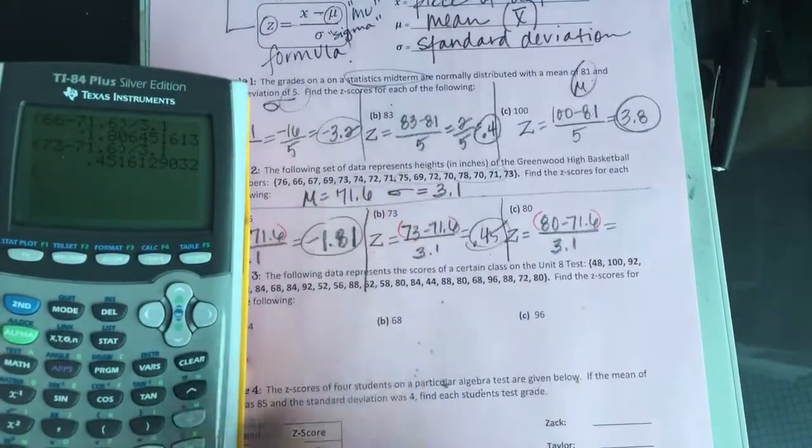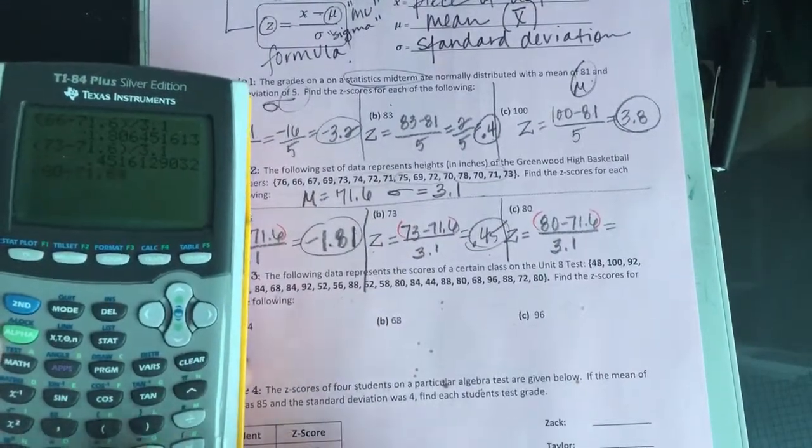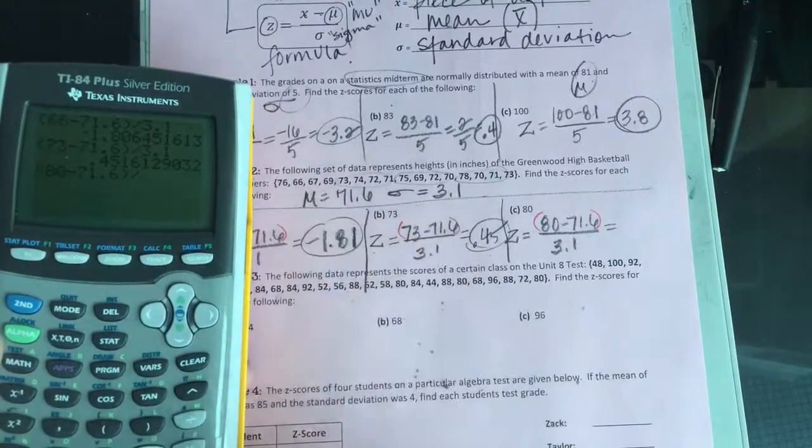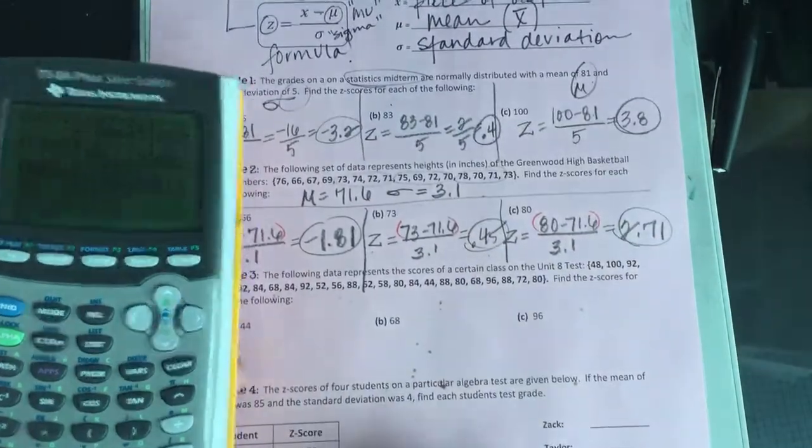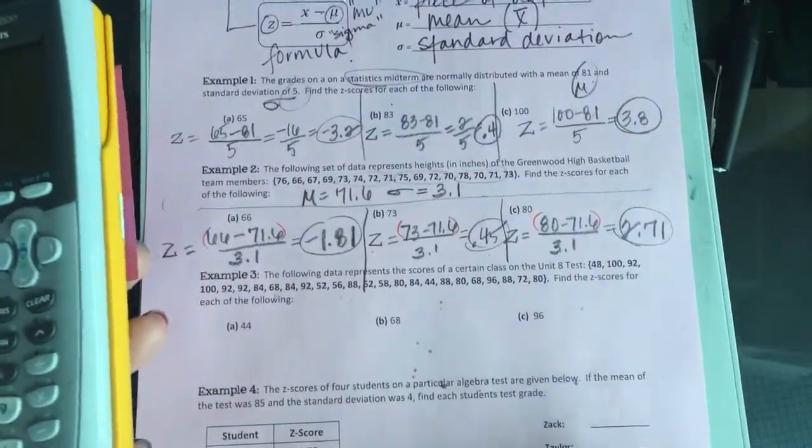And then last but not least, 80 minus 71.6. Wrap that up in parentheses and divide by 3.1. And I'm getting 2.709. I'm going to round that to 2.71. This is just like the work that you're going to need to do.